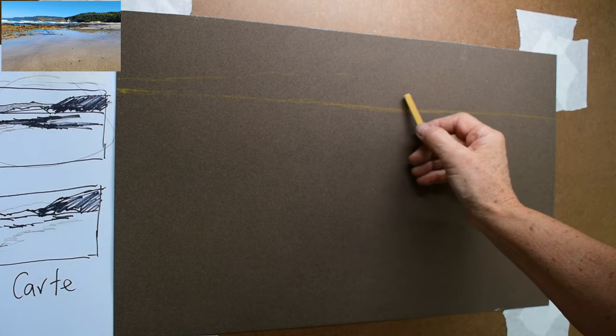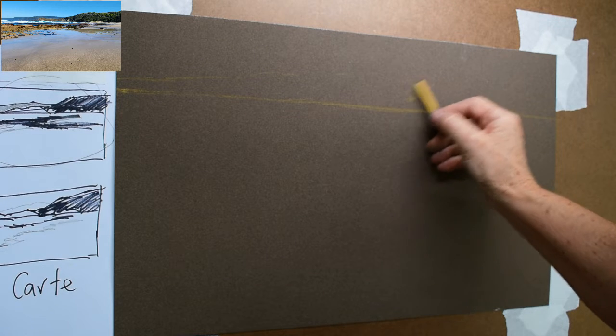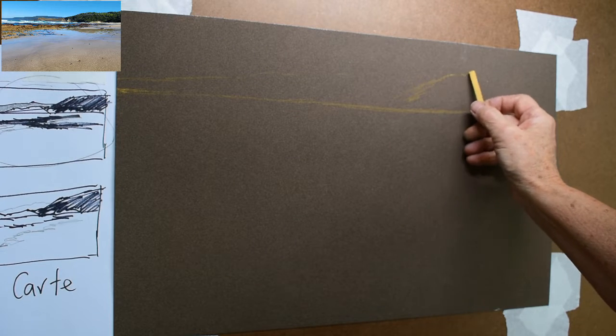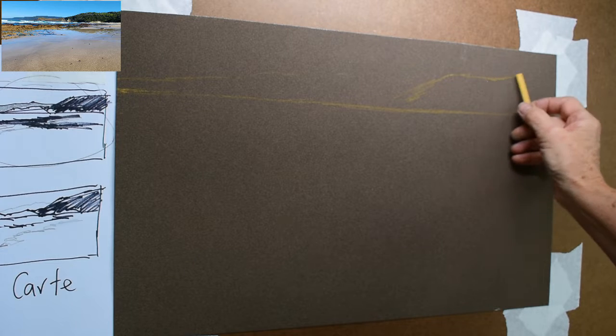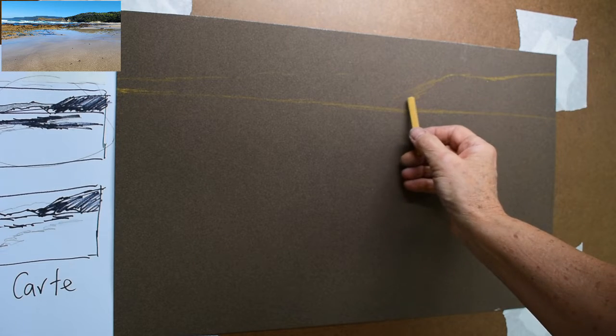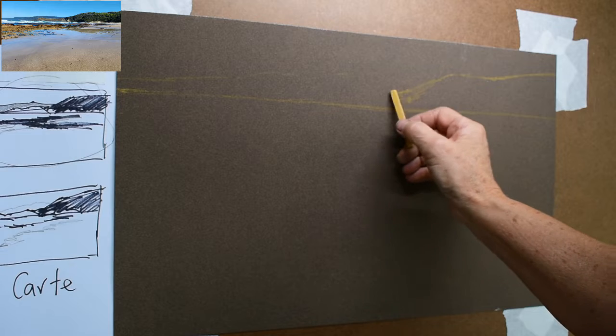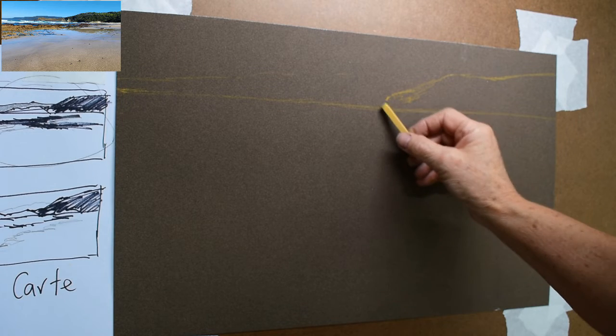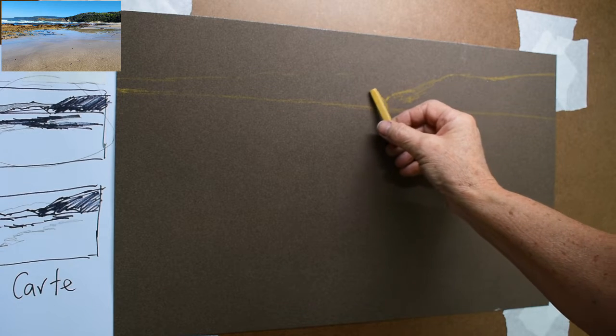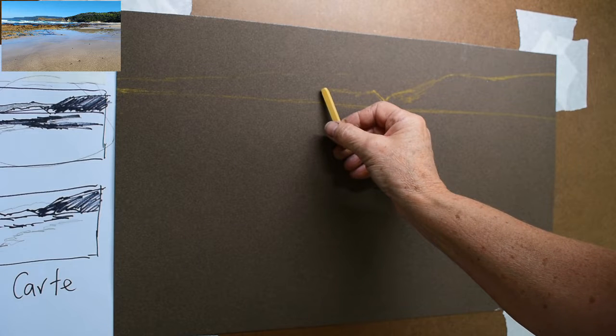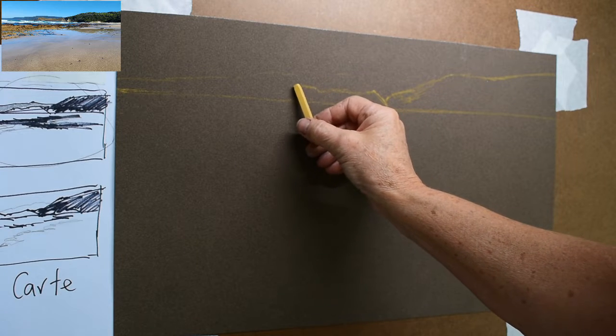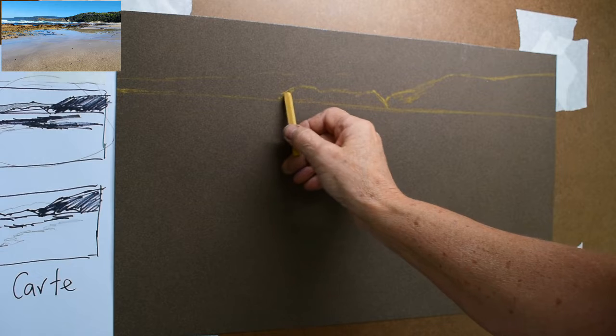like that. I've got the main cliffy bit there. And this is a big rock called Elephant Rock here, and that's kind of in the sunshine.